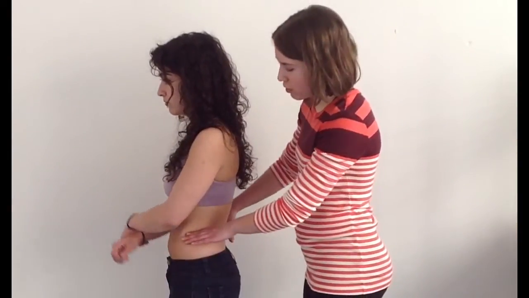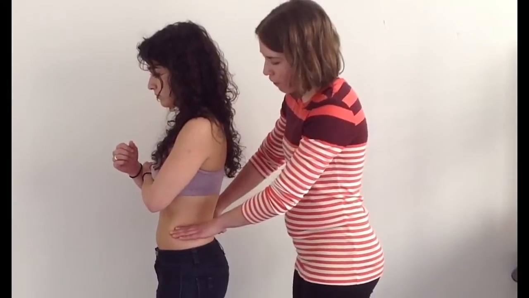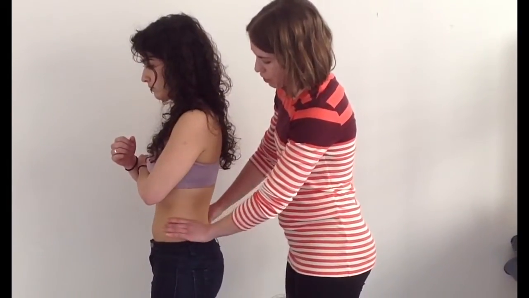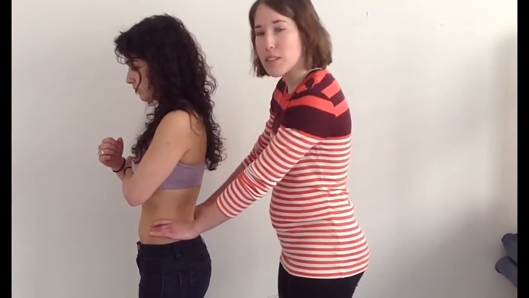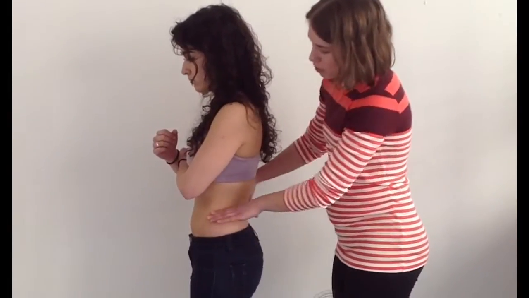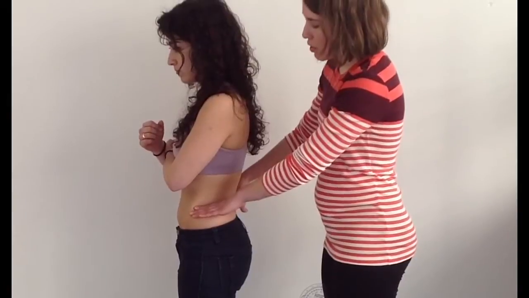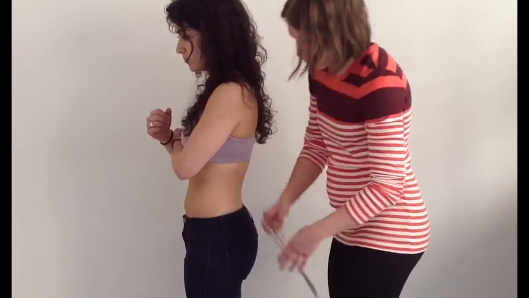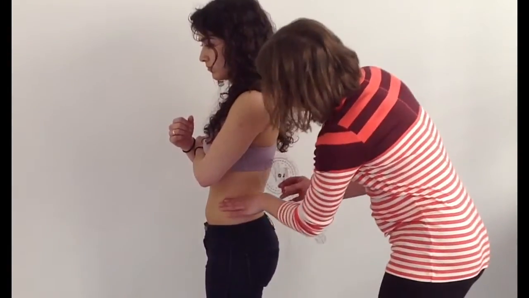Okay, so for landmarks for your goniometer, you're going to want to start by palpating on skin. You're going to palpate the superior iliac crest, and then you're also going to palpate the anterior and posterior iliac spines to find the midline of the pelvis. And so your fulcrum is going to go at the junction of the superior iliac crest and the mid-axillary line, which is going to be about right here.